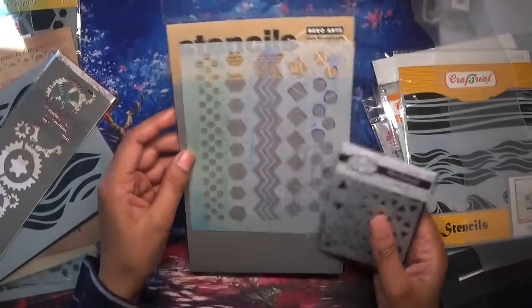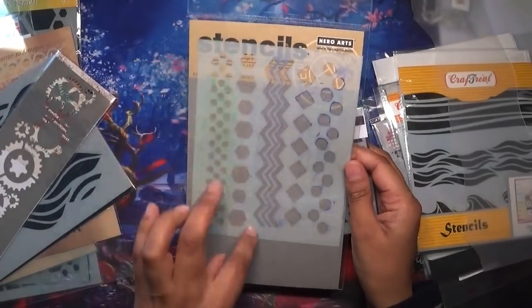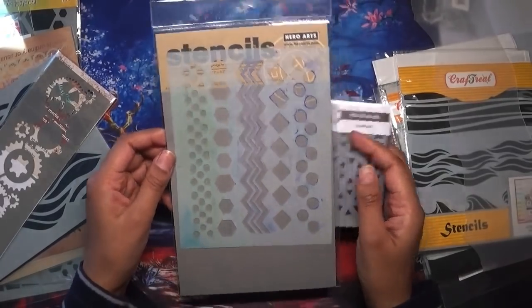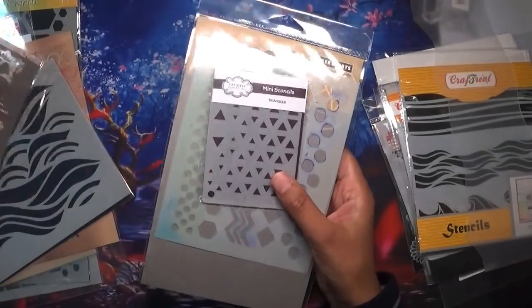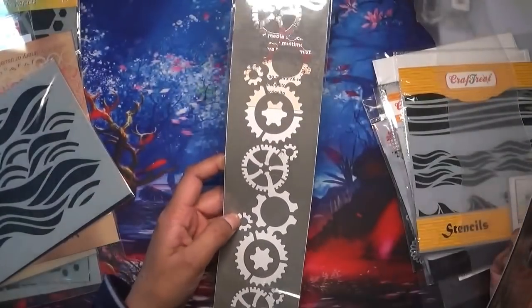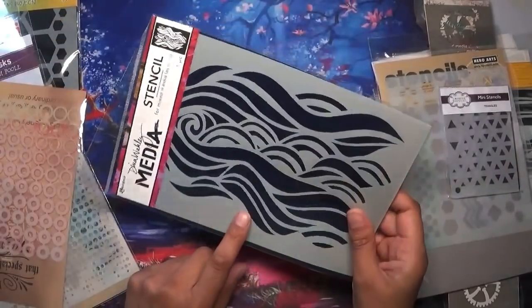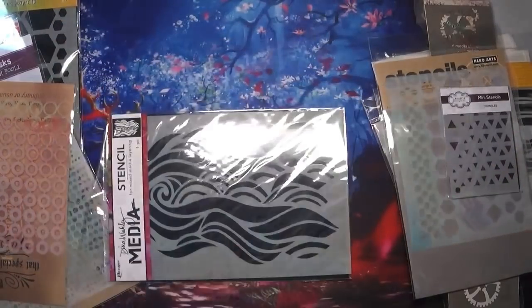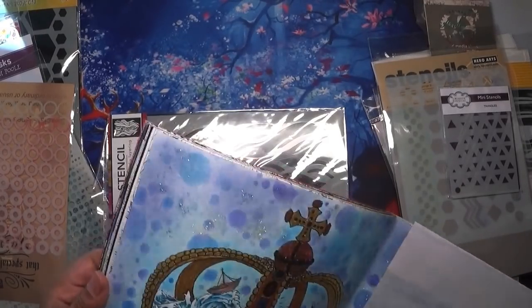And then you've got pattern stencils, so you've got this. You could use it to add borders to your pages, that could work. And then you've got repeating pattern stencils. This would be great for steampunk pages. Another wave type one, in fact, I've used this one to show you. Where are we? There, this one.